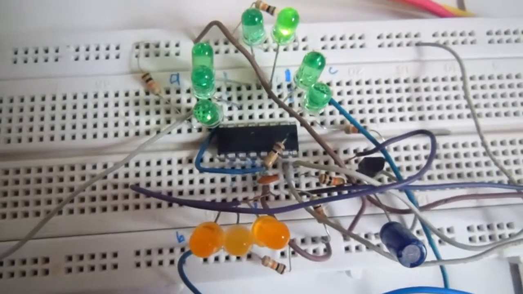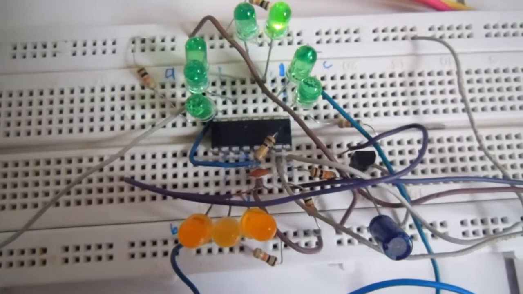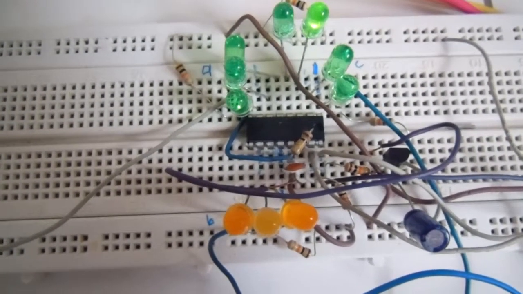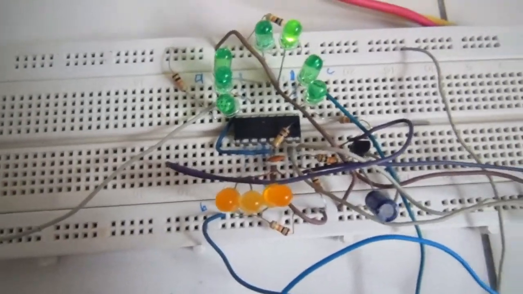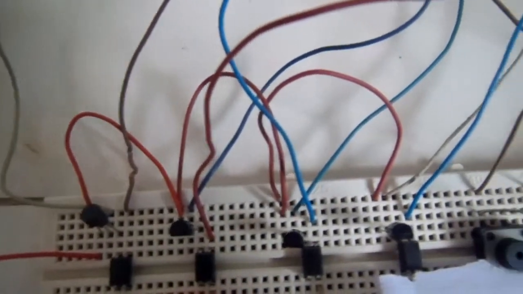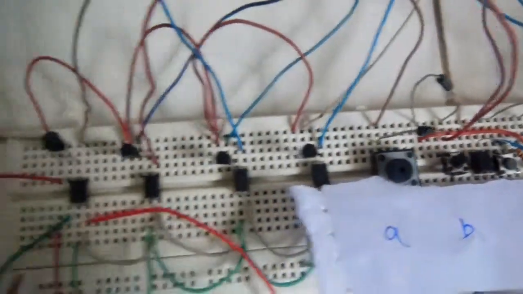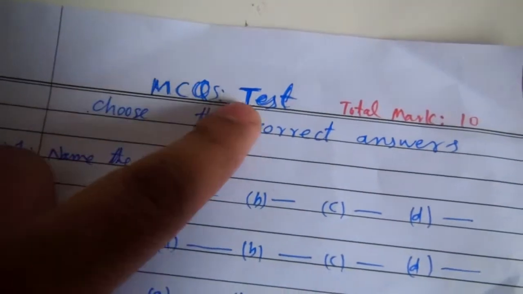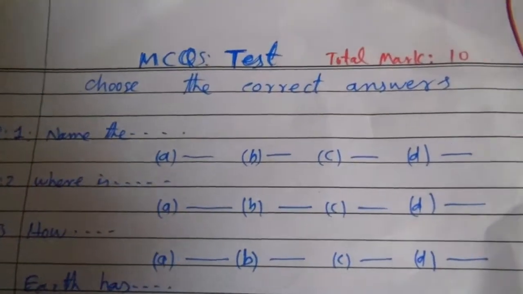This is the IC 4017 IC, which is a very important IC which has many applications. In this project we have used the IC 4017 for solving or marking MCQs. This IC is designed in such a way that we can solve the MCQs of 10 questions or more than 10 questions, up to 100 questions.